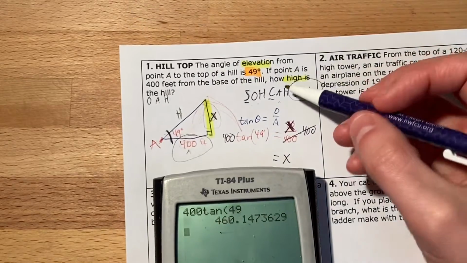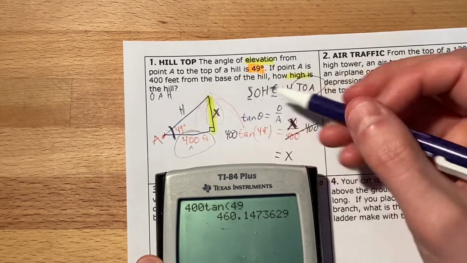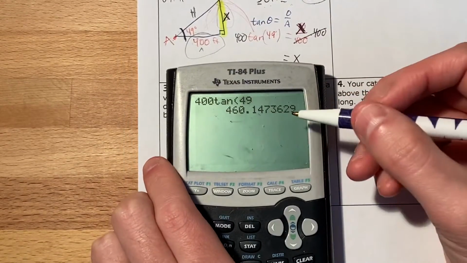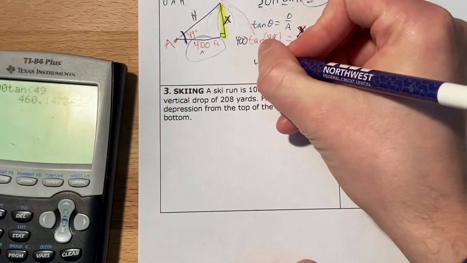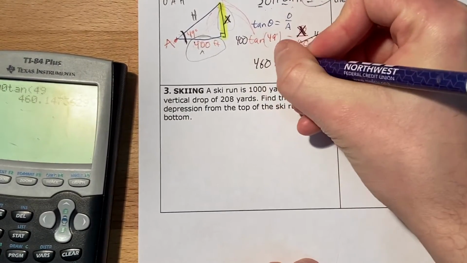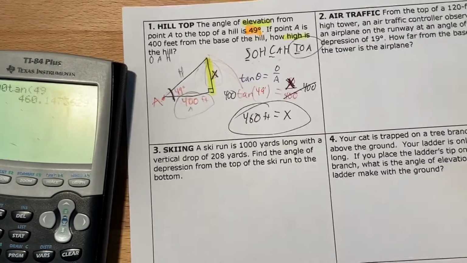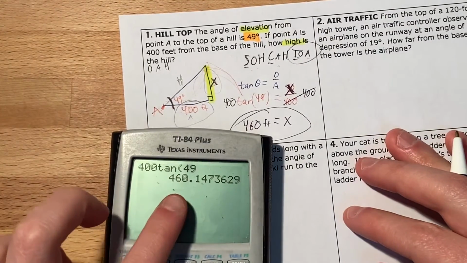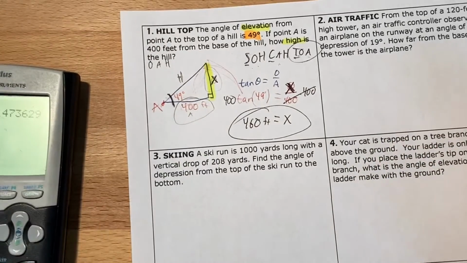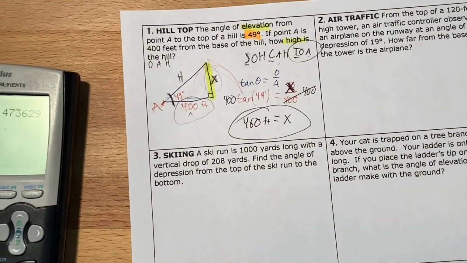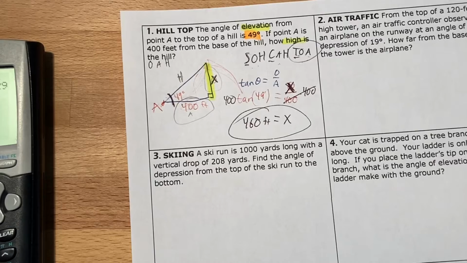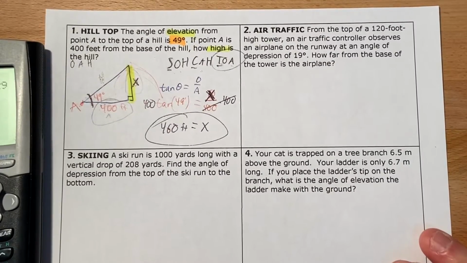Does it say how high is the hill? It's about 460 feet. It's a word problem. Most likely no one's going to care about the decimal. So 460 feet. That is the height of the hill.